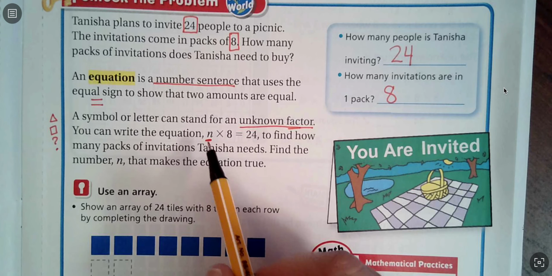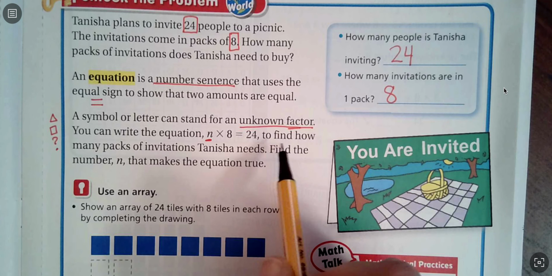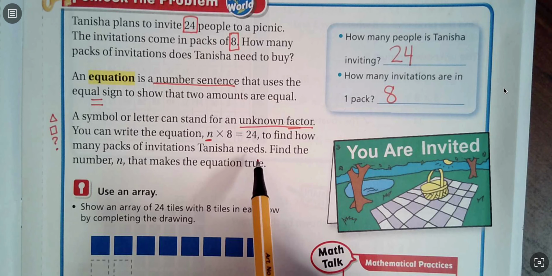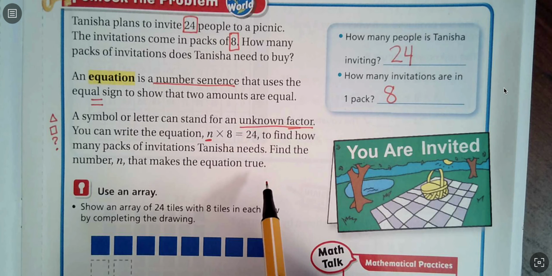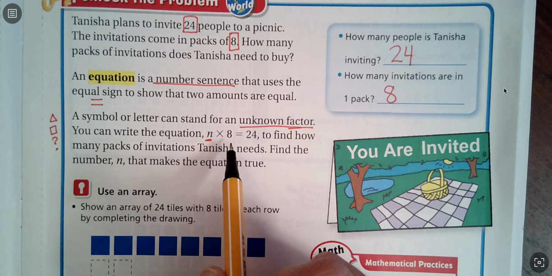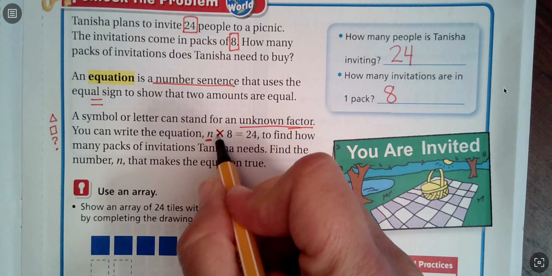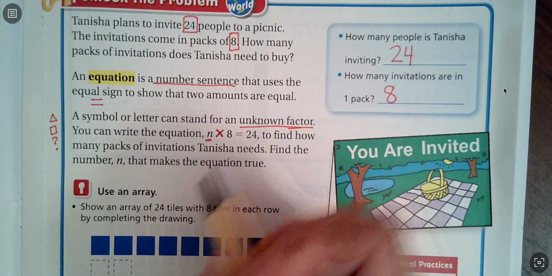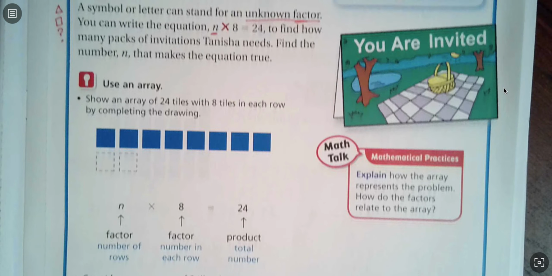So you can use the equation n times 8 equals 24 to find how many packs of invitations Tanisha needs. Find the number n that makes the equation true. So how many packs of 8 equals 24? I always read the times, the multiplication sign, like of: packs of, groups of. So we could use an array. That's one way we could try to solve this.